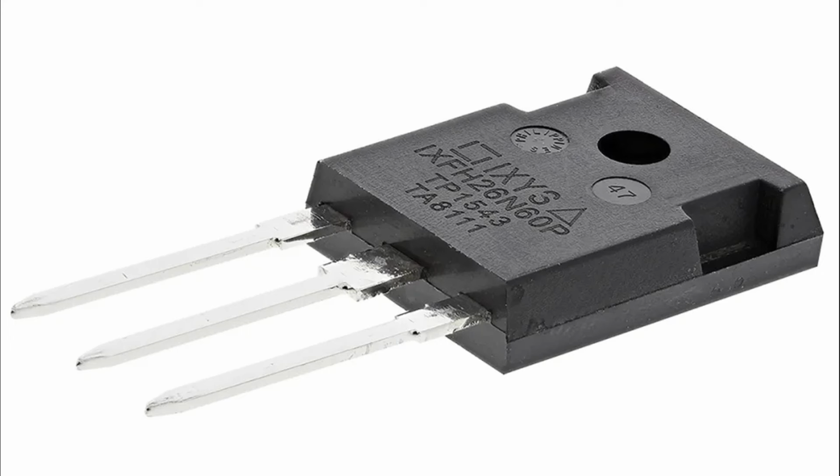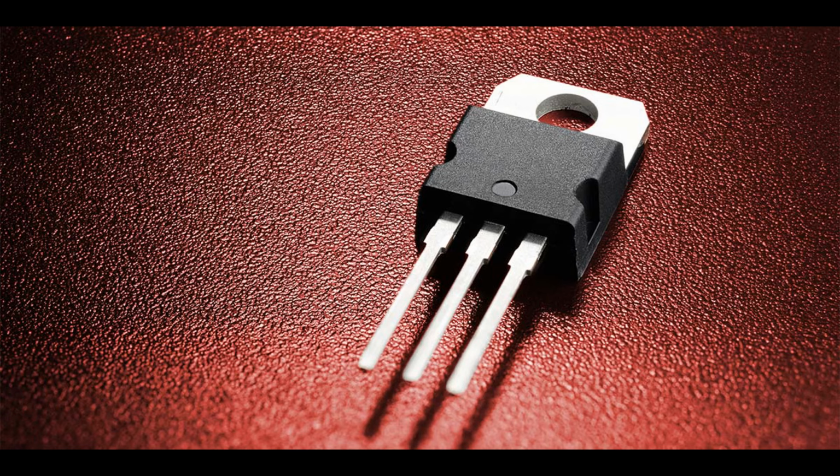Function: They control the speed and direction of motors by rapidly switching the current flow, allowing for precise control in applications like robotics and industrial automation. 3. Inverters. Application: Used in solar inverters, uninterruptible power supplies, UPS, and electric vehicle, EV drives. Function: Power MOSFETs convert DC to AC, enabling the use of renewable energy sources and providing backup power during outages.